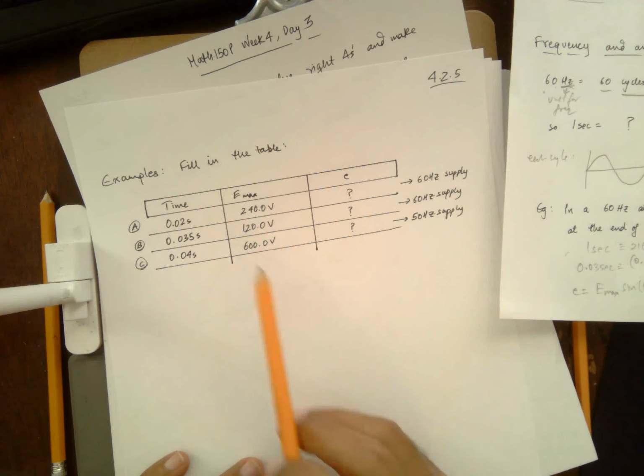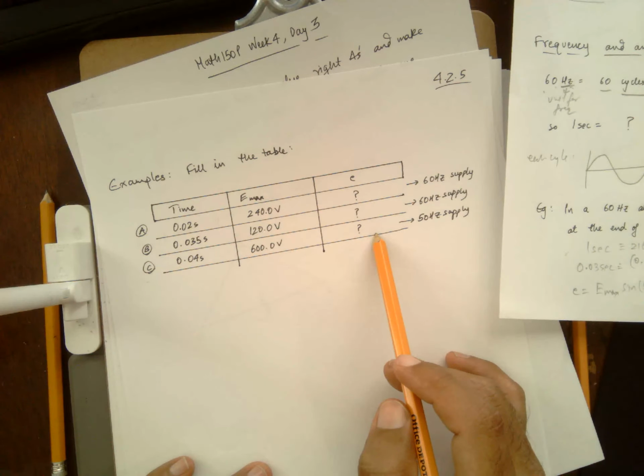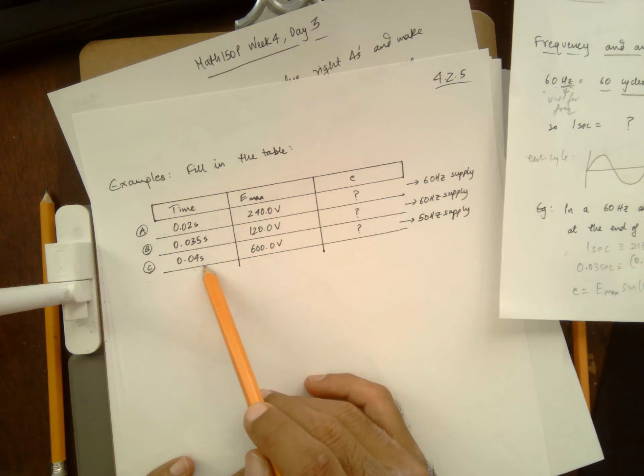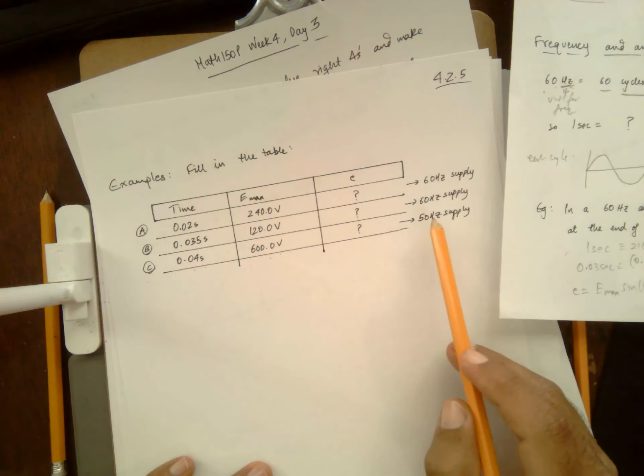Now this part, A and B, is similar to what I showed here, and part C is slightly different, where I'm trying to find the instantaneous voltage at 0.04 seconds, with a 600 volt supply, but it's a 50 hertz supply. So I'll show this one.